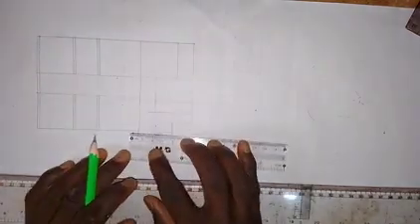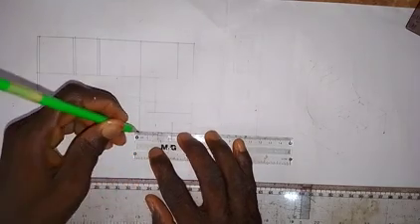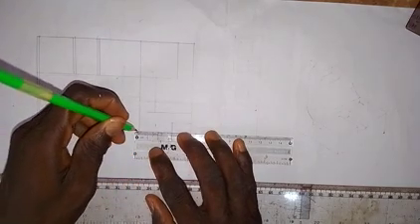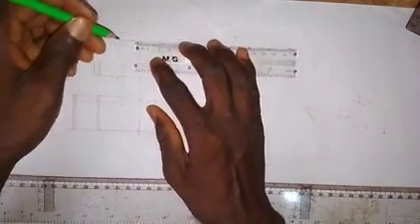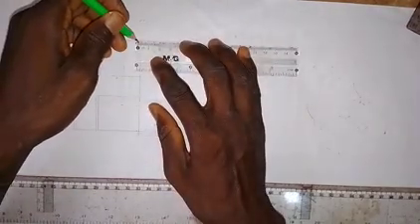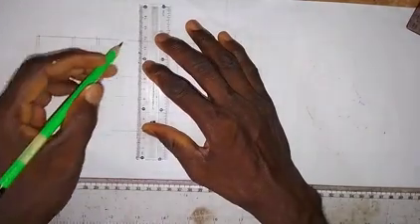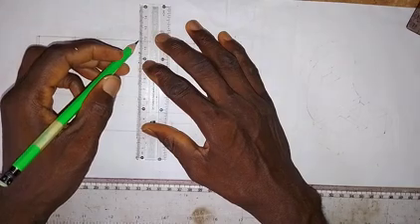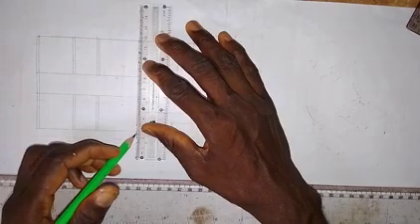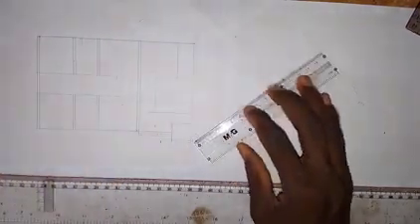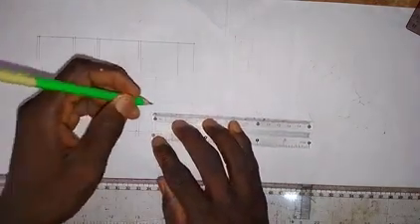Okay, so then for this, I'll take it to this side. Okay, so we have that, and then we also have a wall here.